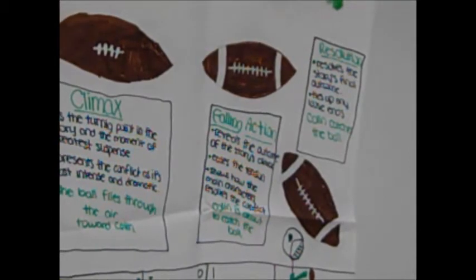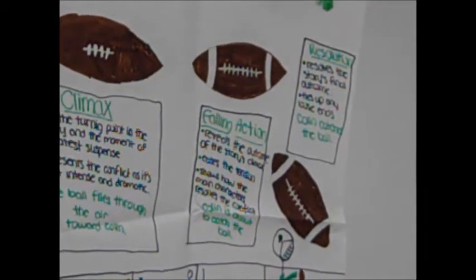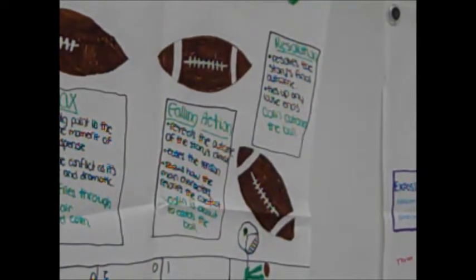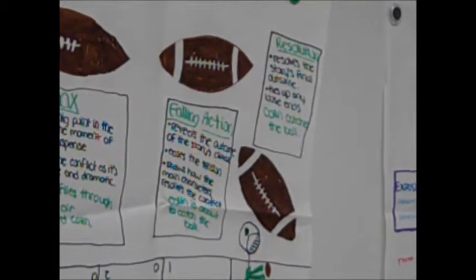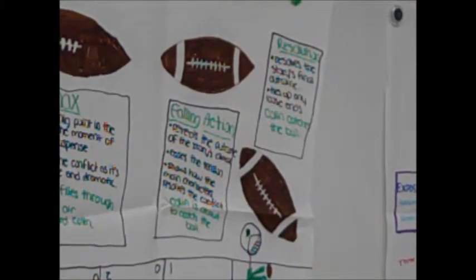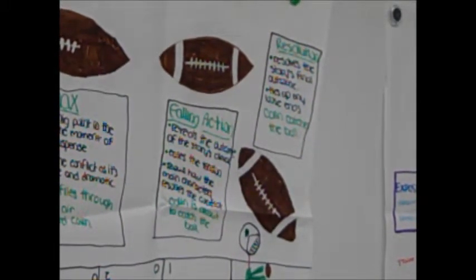As the ball starts to come down, Colin is about to catch the ball. These boys are really stretching out the conflict, trying to make it as intense as possible before we actually find out if he catches the ball. It's actually okay to resolve your conflict in the falling action. Usually that's when it happens. But it's fine to save it for the resolution.